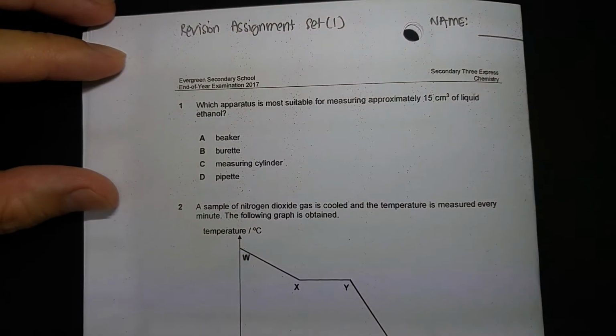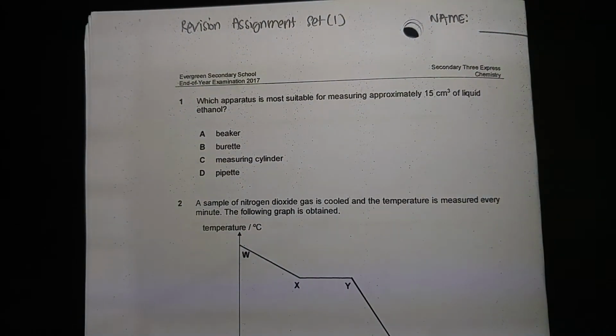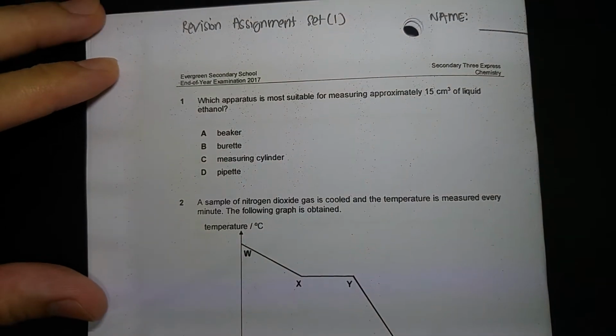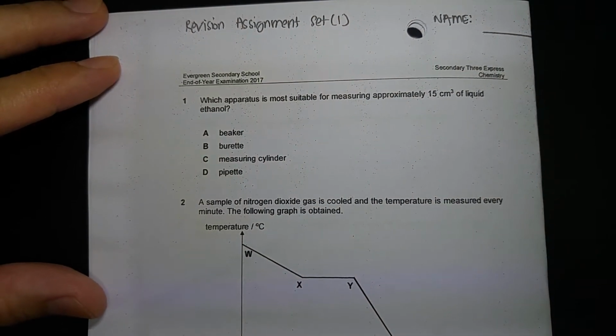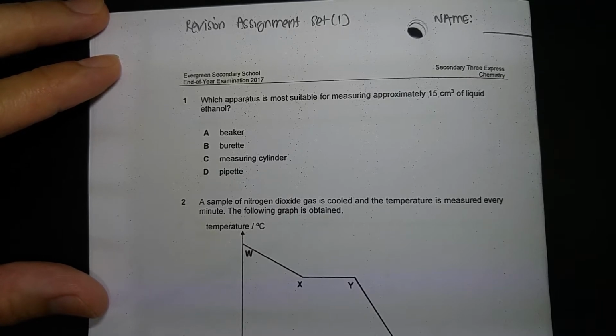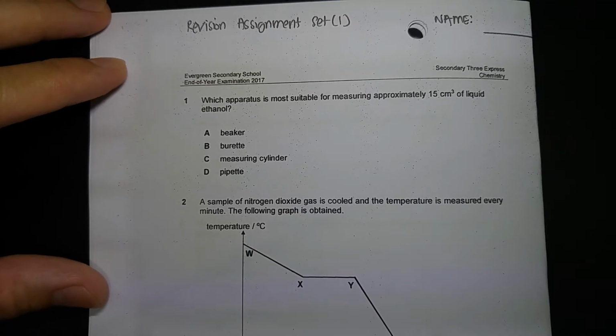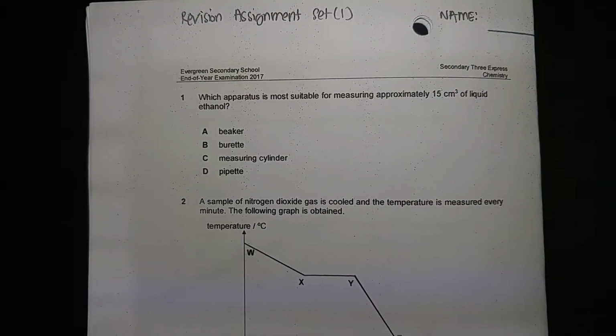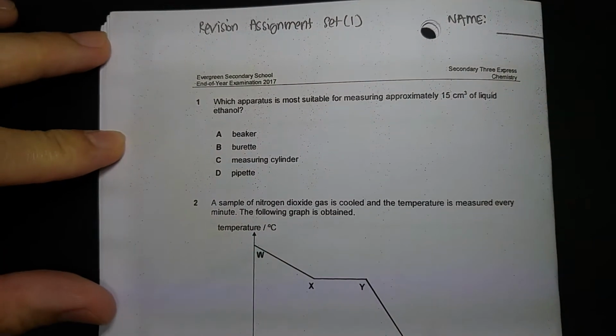Okay, this is revision assignment set 1. First question, which apparatus? You have to write down all the working, all the things that I write down, as you go through this video. Which apparatus is most suitable for measuring approximately 15 cm3 of liquid ethanol?